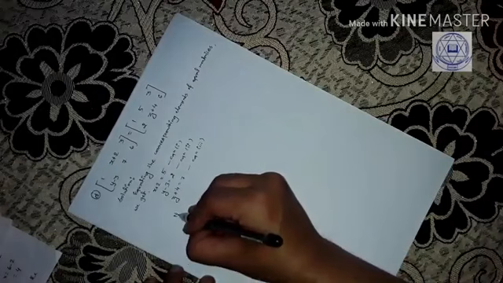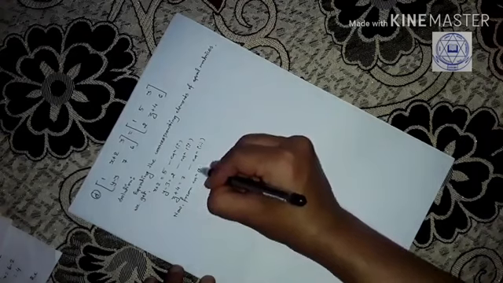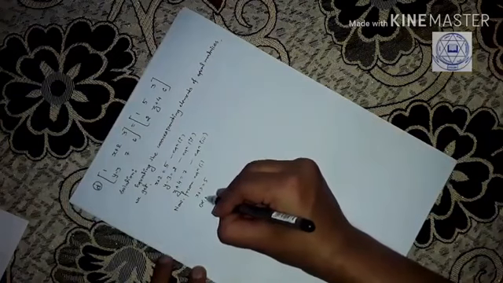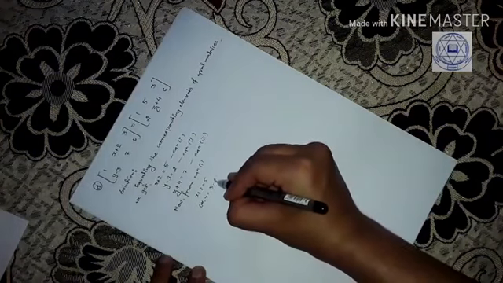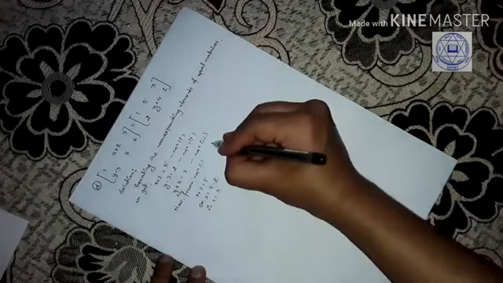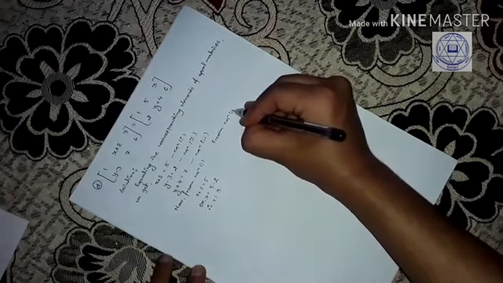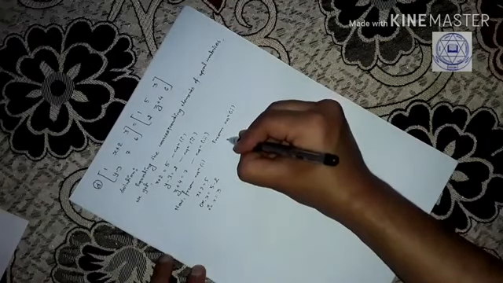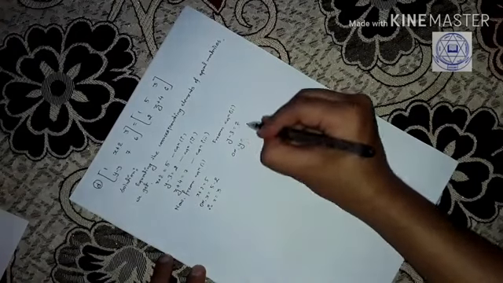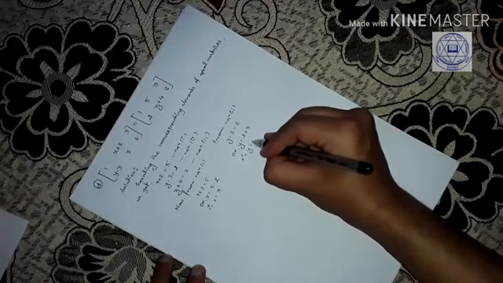Now, from equation 1, x plus 2 is equal to 5, or x is equal to 5 minus 2, therefore x is equal to 3. From equation 2, that is y minus 3 is equal to 2, or y is equal to, minus 3 goes to the other side, it will become plus 3, so therefore y is equal to 5.